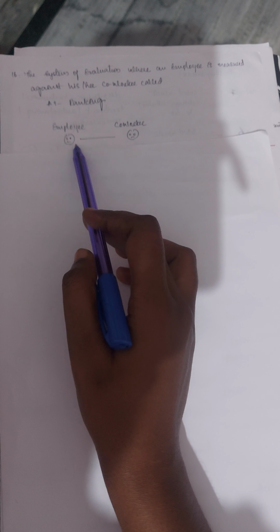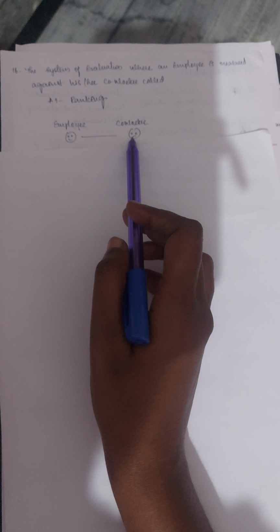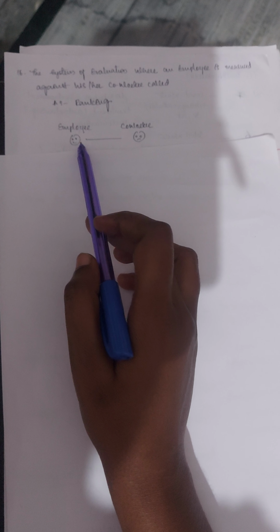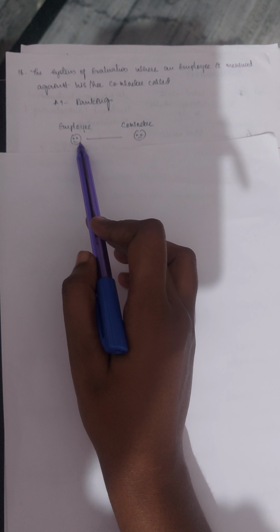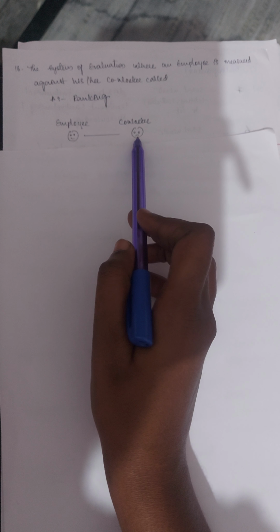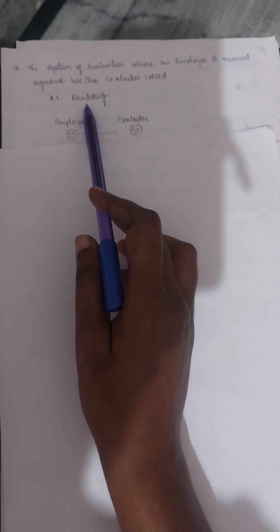Next question: the system of evaluation where an employee is measured against his or her co-worker is called the ranking method. What is the ranking method? The manager compares one employee with another employee, a co-worker. Then he knows better whether this employee is working properly compared to the co-worker. That method is called the ranking method.